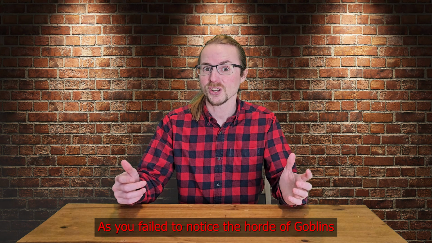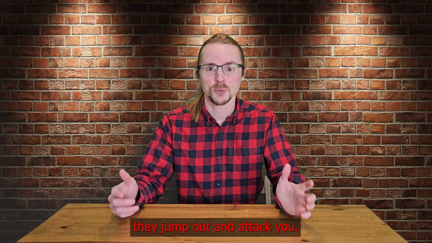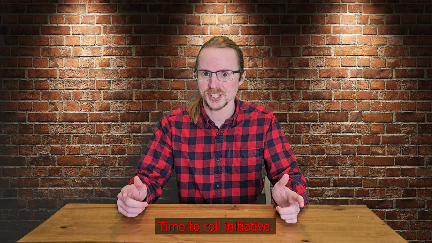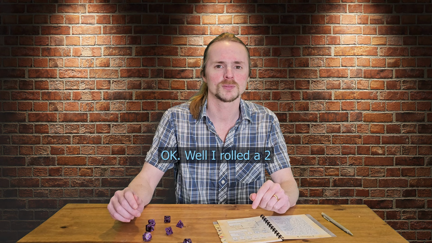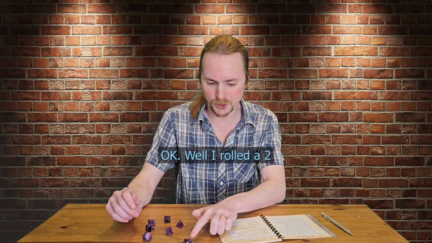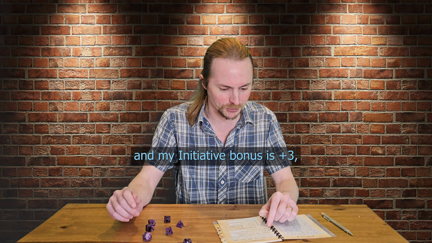As you fail to notice the horde of goblins hiding behind the bushes, they jump out and attack you. Time to roll initiative. Okay, well, I rolled a 2 and my initiative bonus is +3, so 5? This might hurt. Yeah, it might.